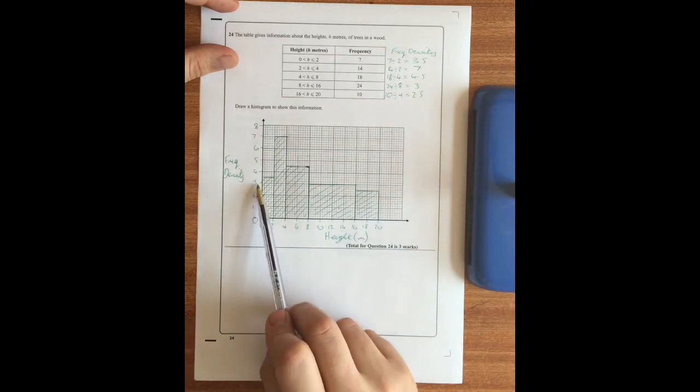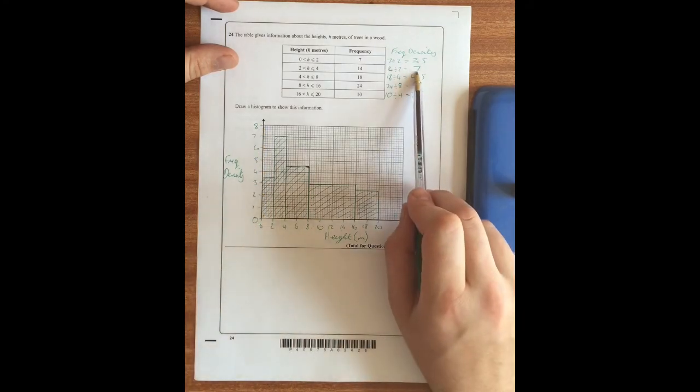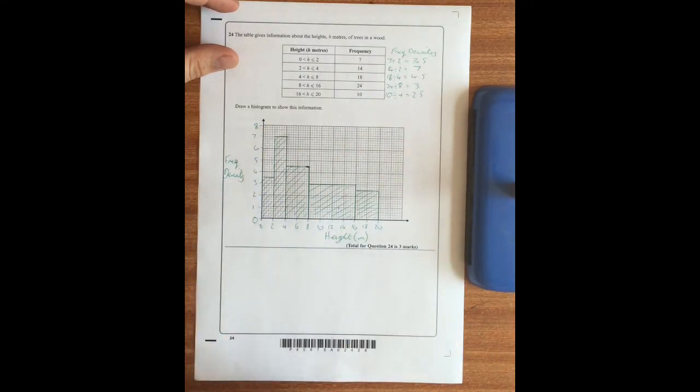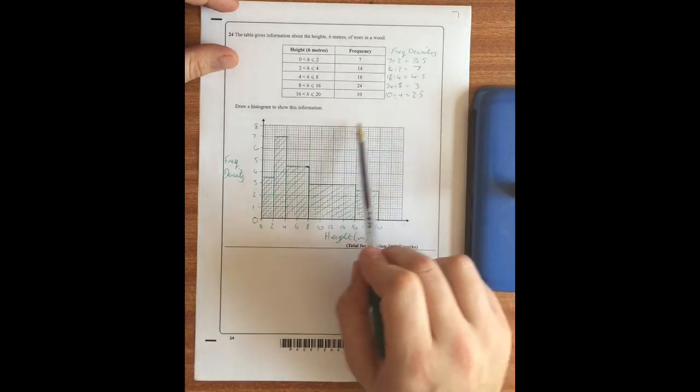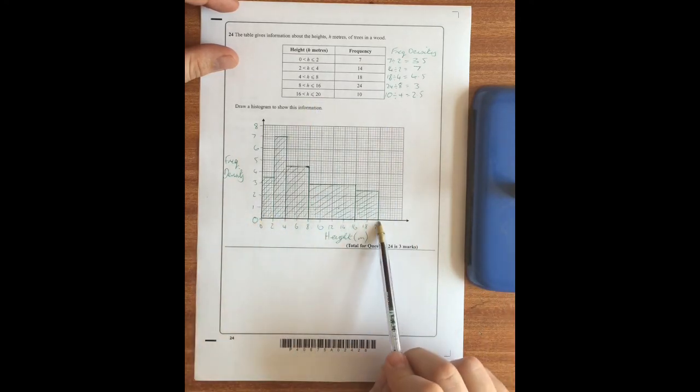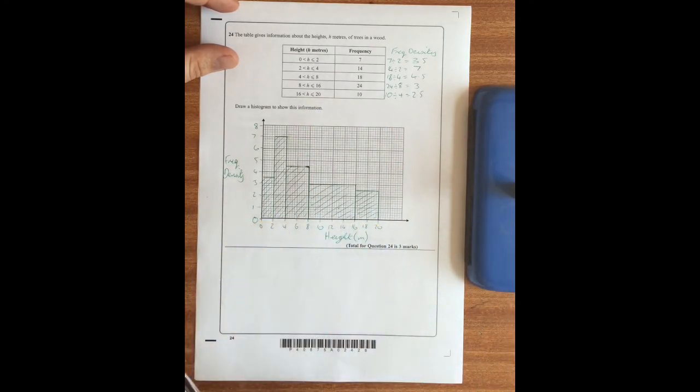For a histogram, we then plot the frequency density up the side. So we need to go up as far as 7. There's enough space to go up to 8, so I'm going to go up to 8. And along the bottom, we need to go from 0 to 20. Now, there's not enough space to use one square per one, so I've had to go up in twos.